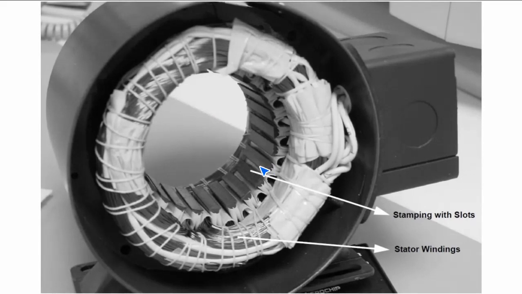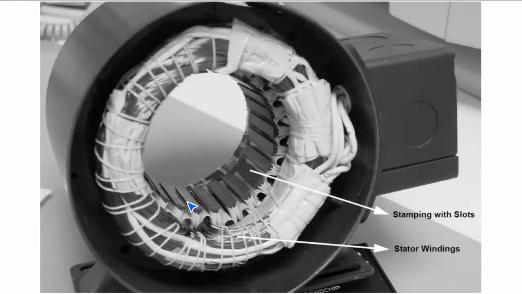What's the stack steel lamination? You can see the steel here. These are stacked steel, but it's called laminated. Okay.